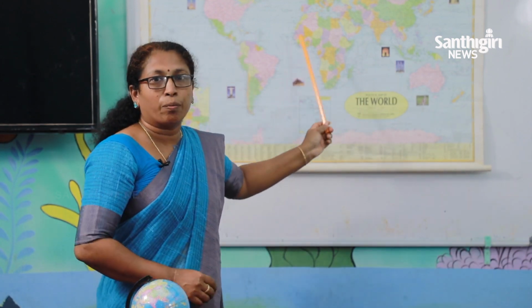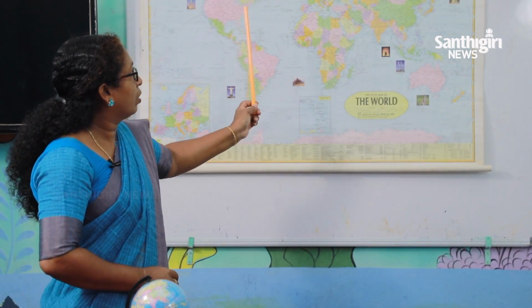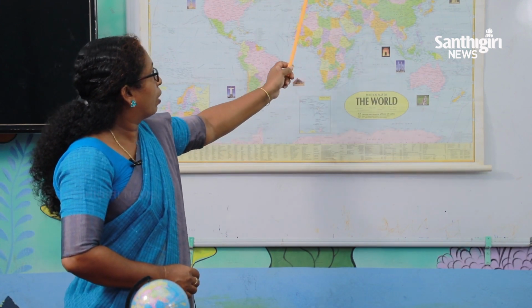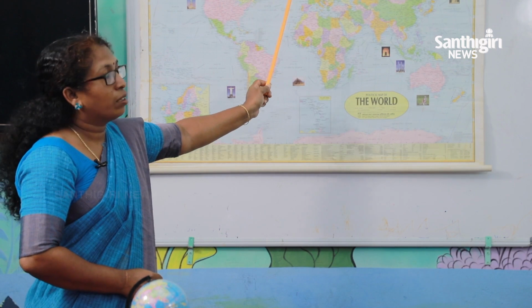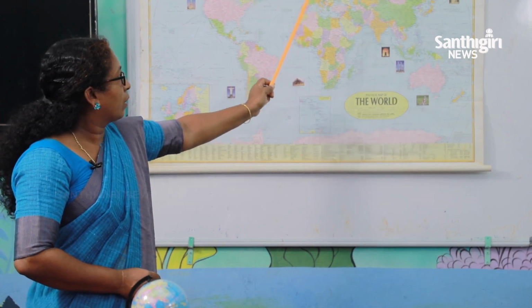To know about the shape and how the earth works, for that we are using this globe. Otherwise we are using a map only to learn a particular part or a particular continent or any important things related to a country or a place.